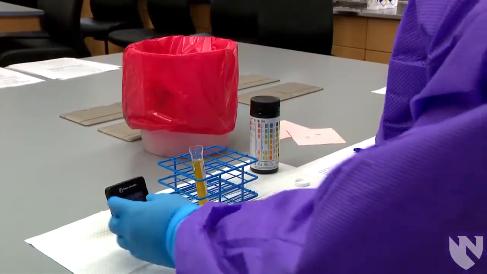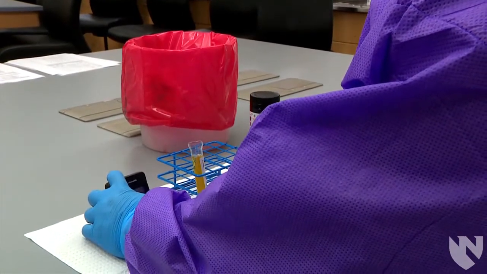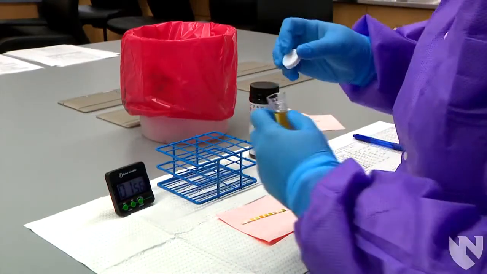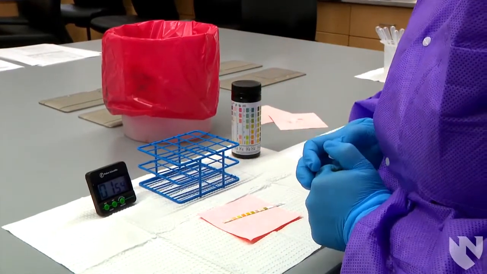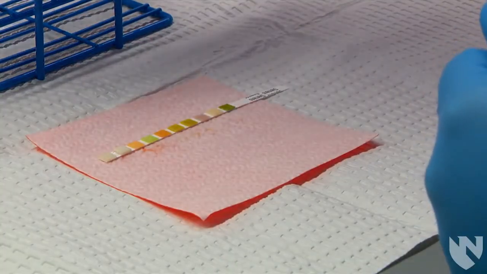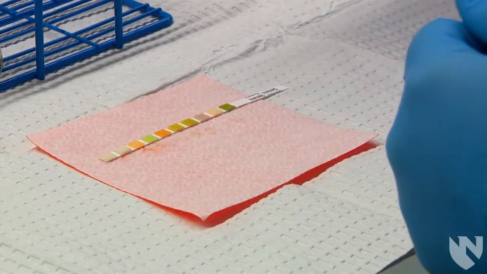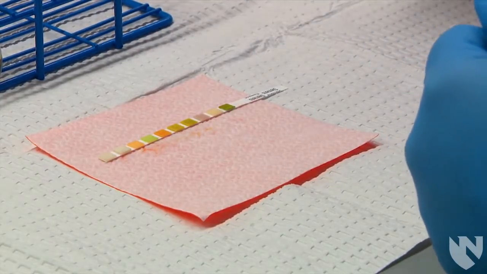Set the conical tube down, and with this now free hand, begin the timer. To prevent excess urine from cross-contaminating the reagent pads, hold the dipped reagent strip horizontally and touch the side of the strip to a paper towel or orange pad. Put a lid on your conical tube. You may set the dipped reagent strip on a paper towel with the reagent pads face up in order to put the lid back on your specimen if needed.